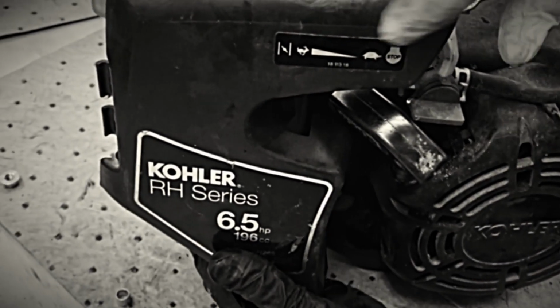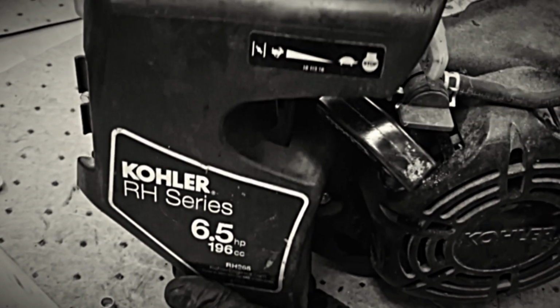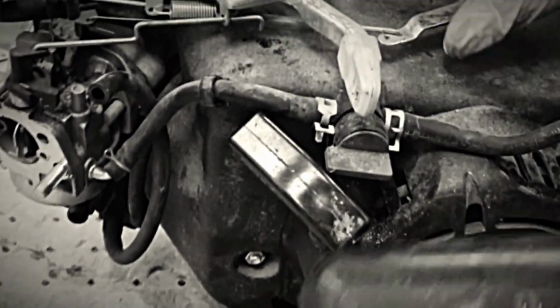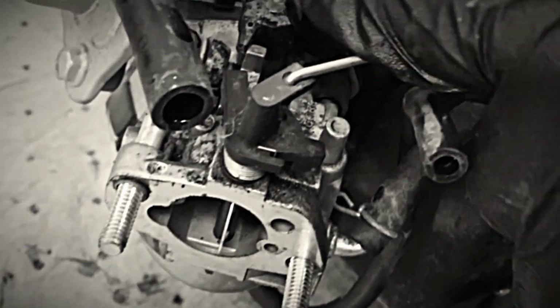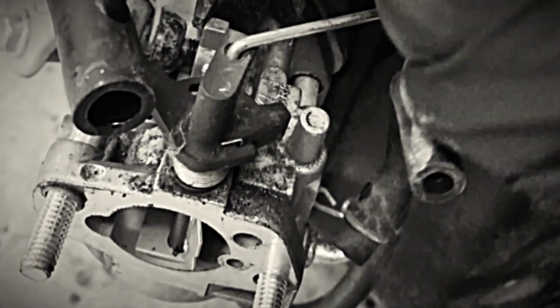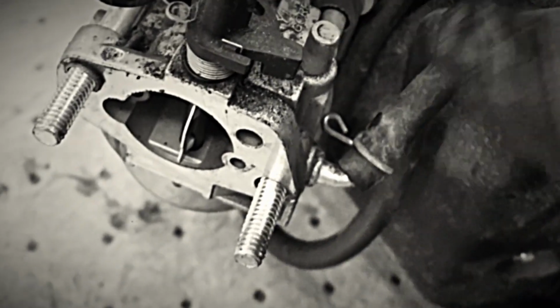This is a 6.5 horsepower, 196 cc, 4-stroke gasoline engine. Mounted to the block of the engine is the carburetor, a device responsible for mixing fuel with air ahead of the combustion chamber.